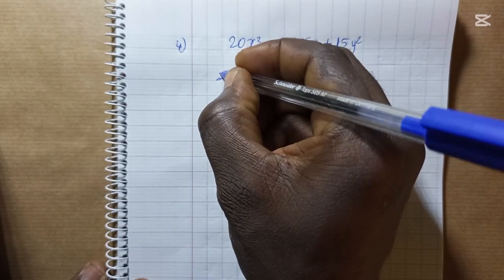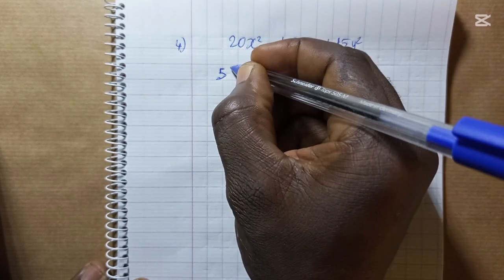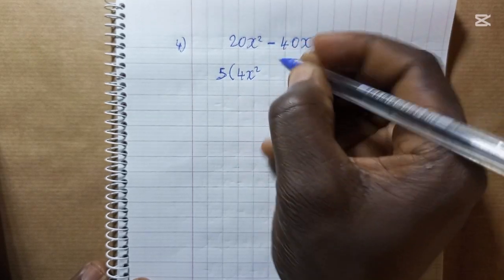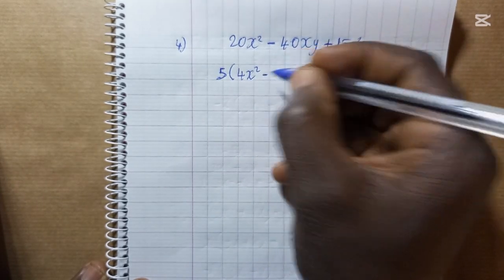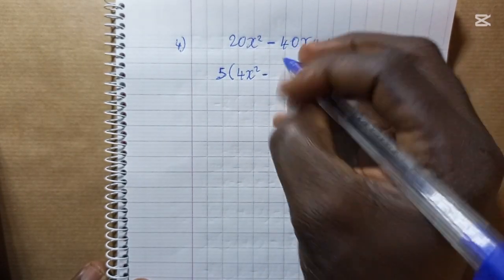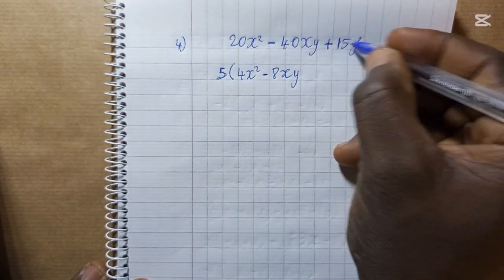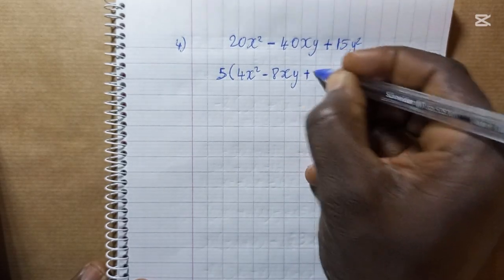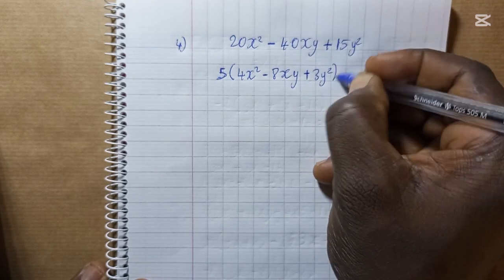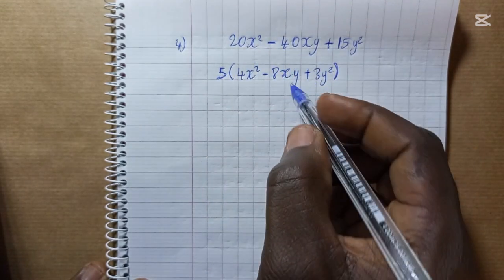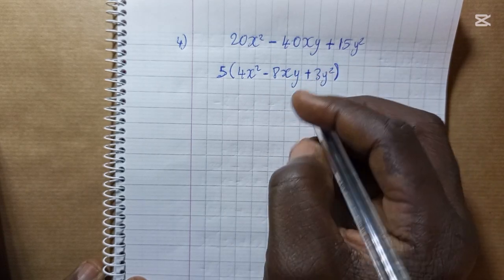So we have 5 open bracket, 20 divided by 5, that will give us 4x squared, minus 40 divided by 5, that will give us 8xy, and 15 divided by 5, that will give us 3, so 3y squared. So this is one of the factors. We are going to derive the remaining two factors from this expression.